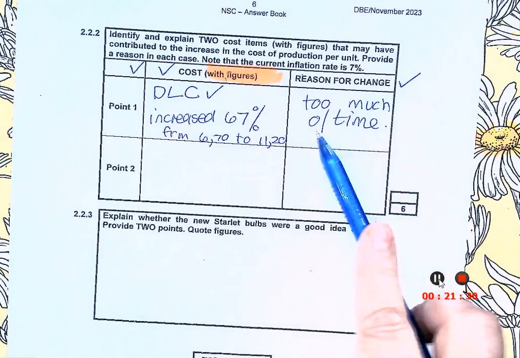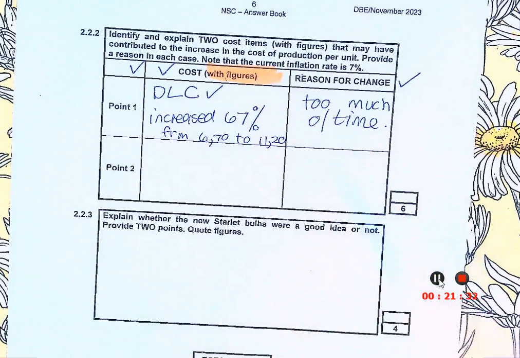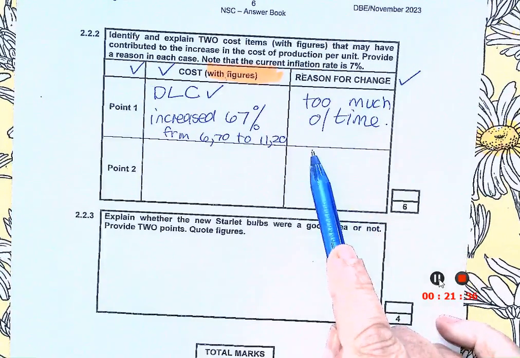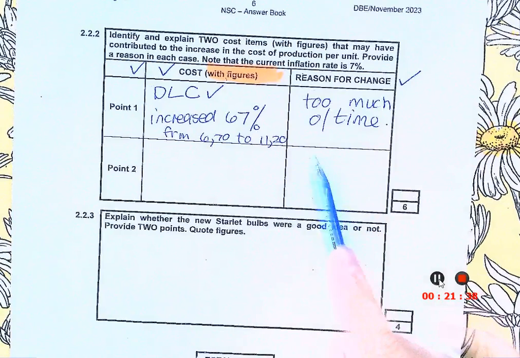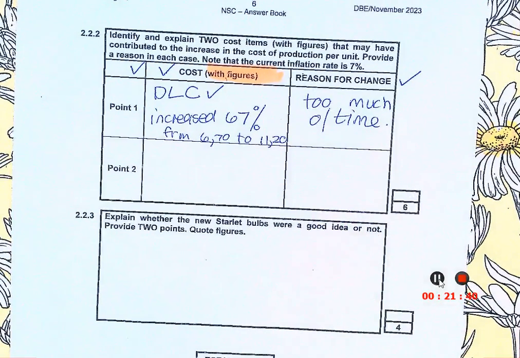Okay, but can you see, you can't just say overtime. You have to say too much overtime. Or you can say workers were... what? Oh, my brain is dead.